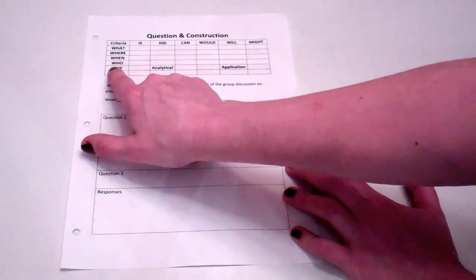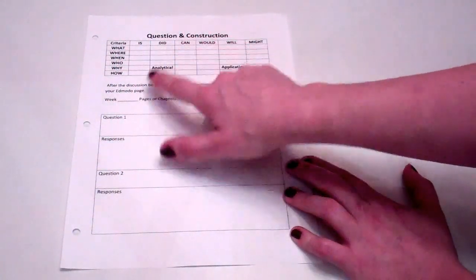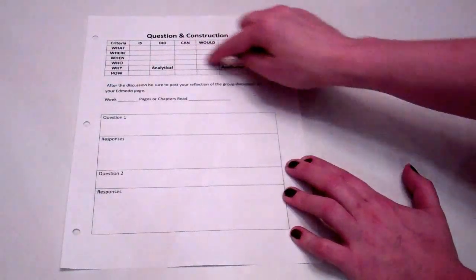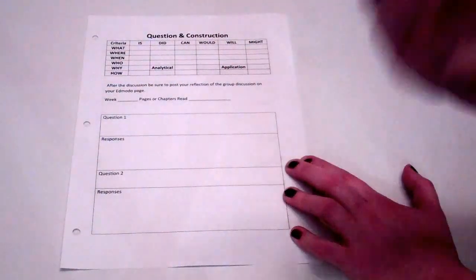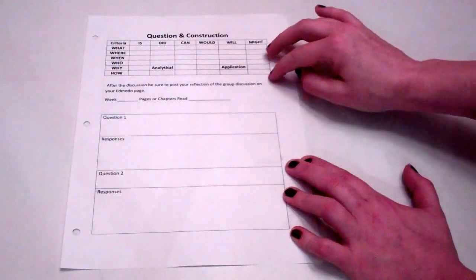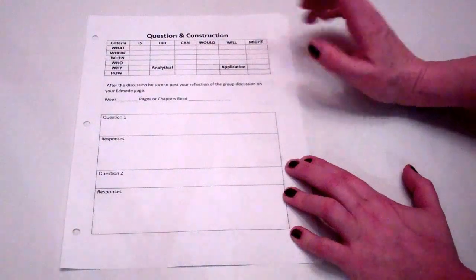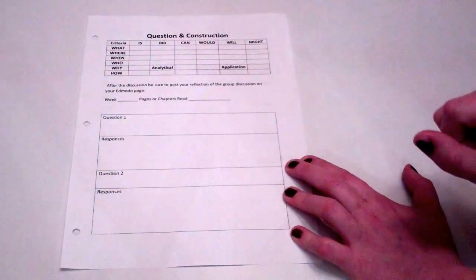So asking why is, why did, why can, how would, how will, how might, these types of questions that ask us to analyze the text, how it's constructed, why certain characters are the way they are, and certain forms in the text, vocabulary that's used, punctuation that's used, and how it's effective.